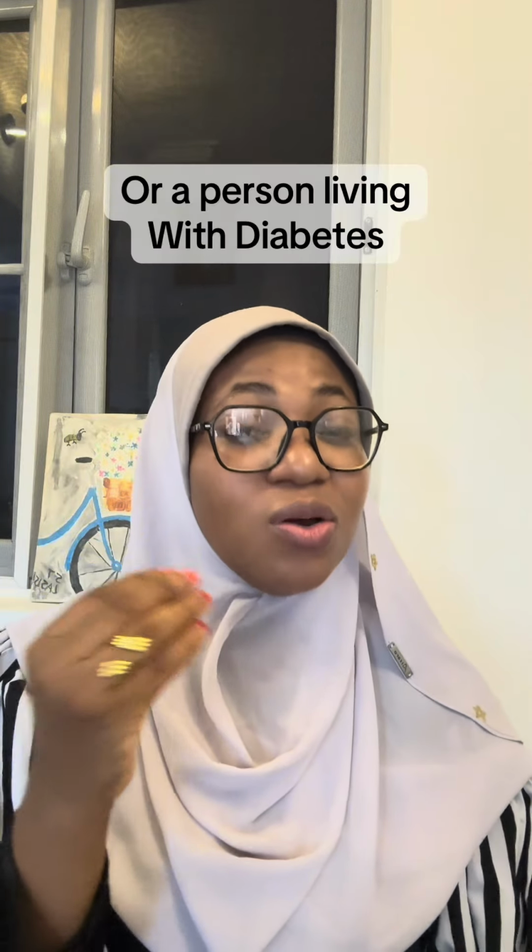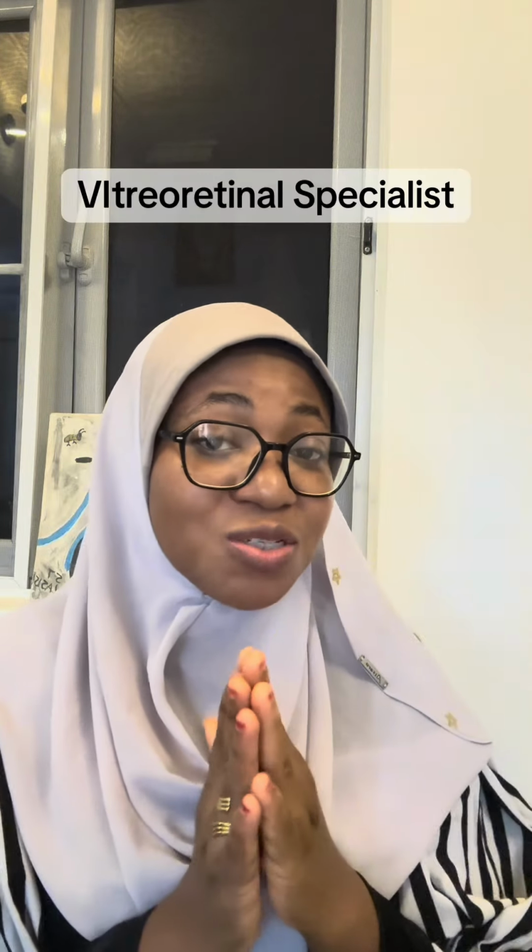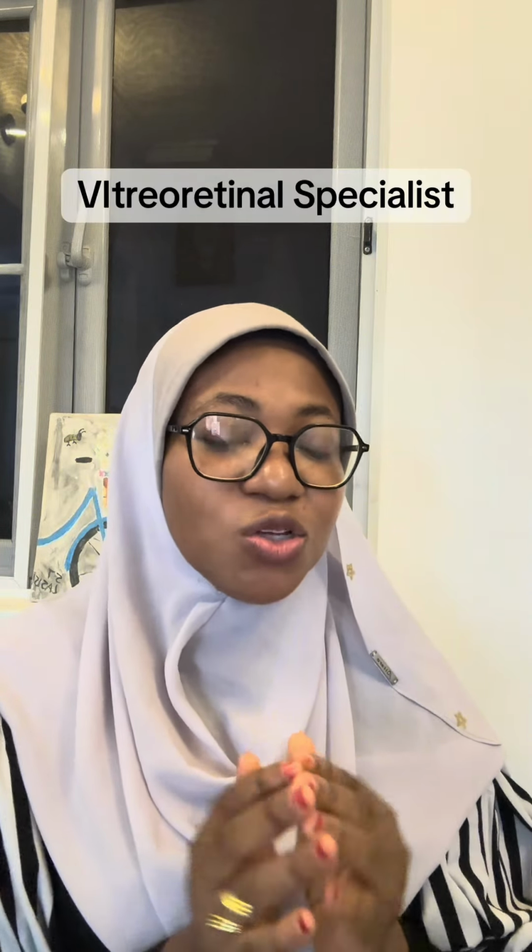Especially with myopes, that is people that are short-sighted and they have very high powers. These are one of the people at risk for this type of retinal tears. And that's why when you are a myope or you are short-sighted and you are like -5, -6, -7, -10, -15, then you need to be seeing a vitreoretinal specialist every year so that they can dilate your eyes and check your retina to ensure that you don't have any tear.